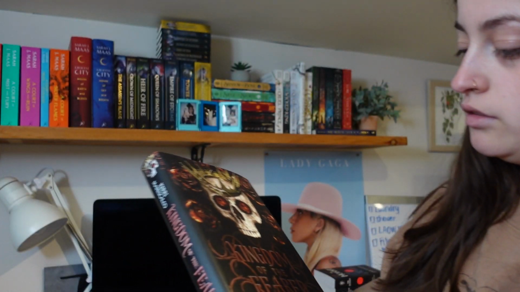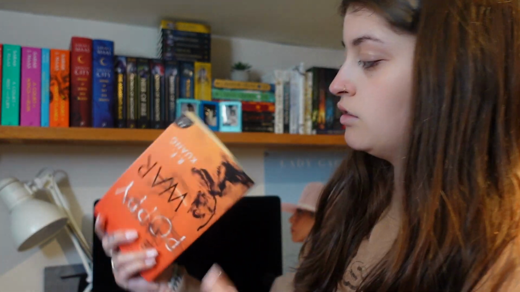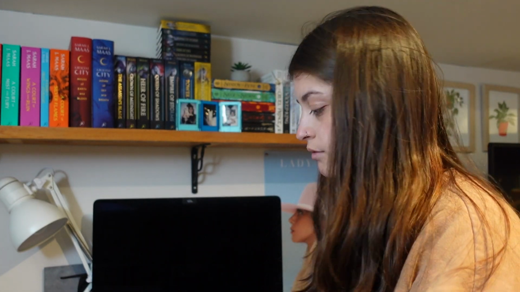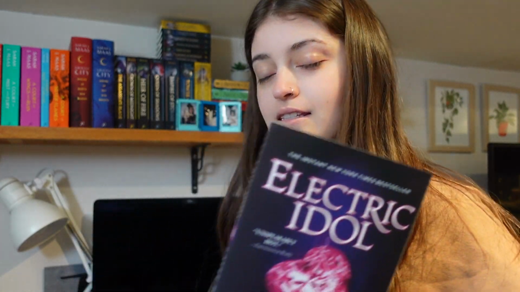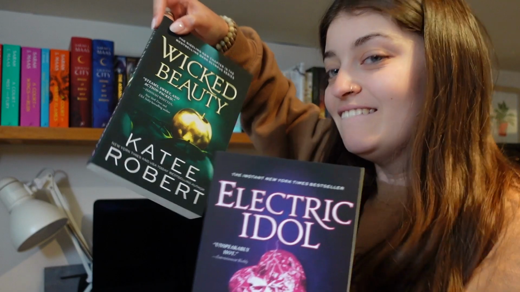I'm here. Kingdom of the Feared. Ugh, I hate when it comes a little damaged. And we have The Poppy War. I've been seeing this everywhere and I'm tired of not having it, so I bought it so I can read it. Yes. Wicked Beauty.